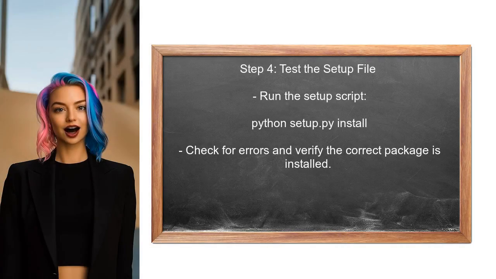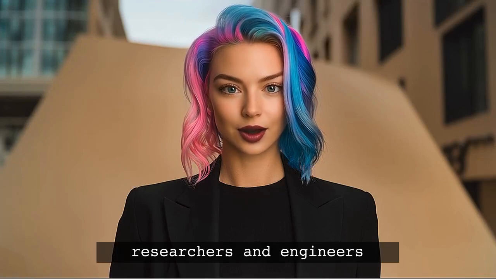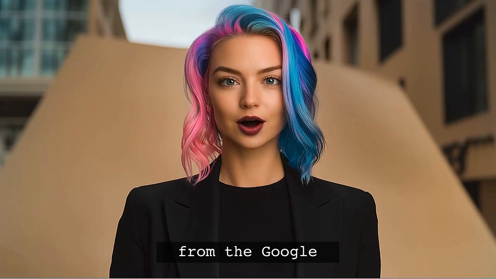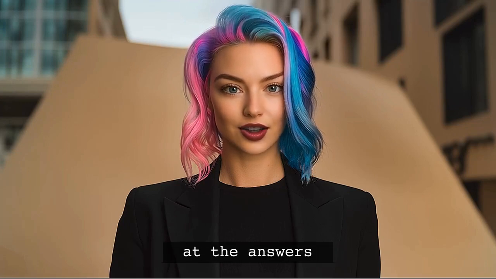Finally, the user should test the setup file to ensure that it correctly identifies the installed package. This can be done by running the setup script and checking for any errors. Fun fact, did you know that TensorFlow was originally developed by researchers and engineers from the Google Brain team? It's come a long way since then.